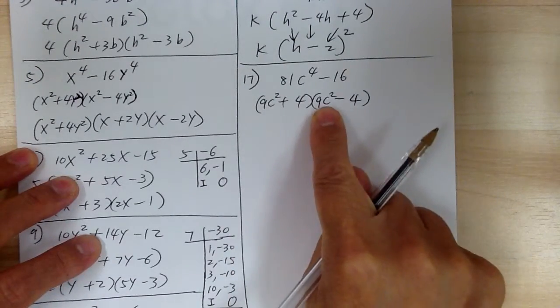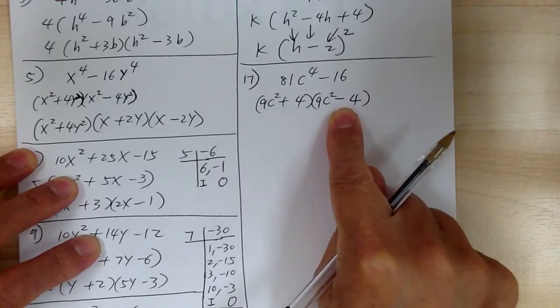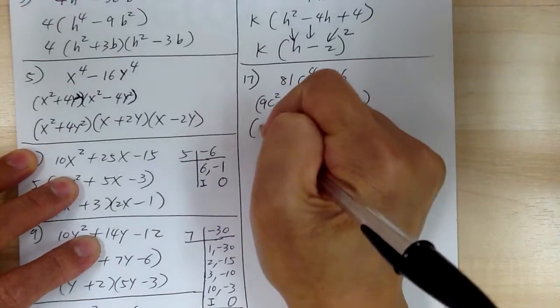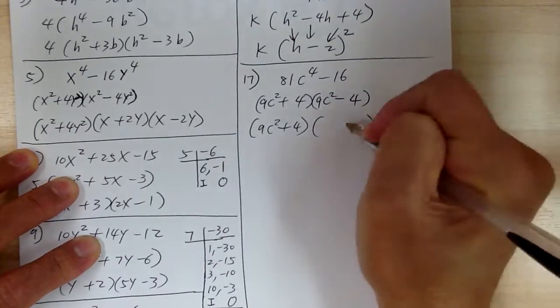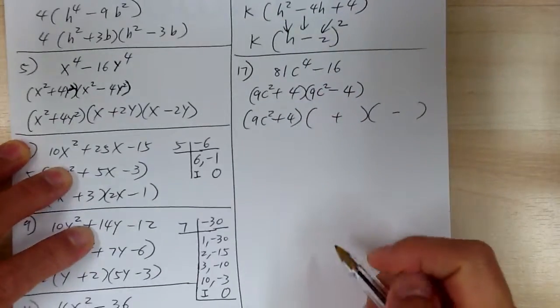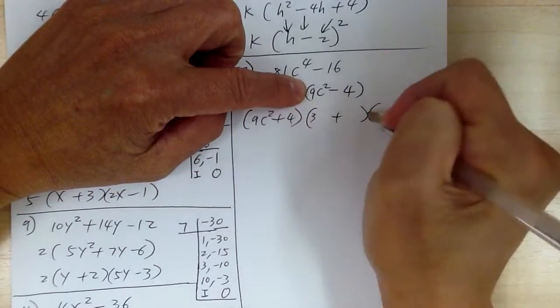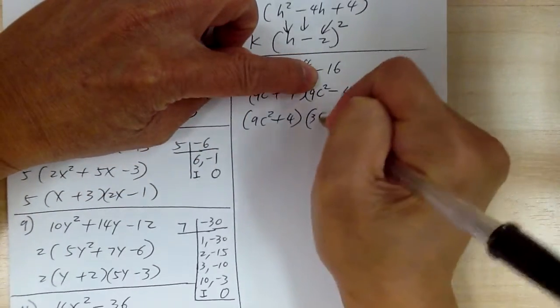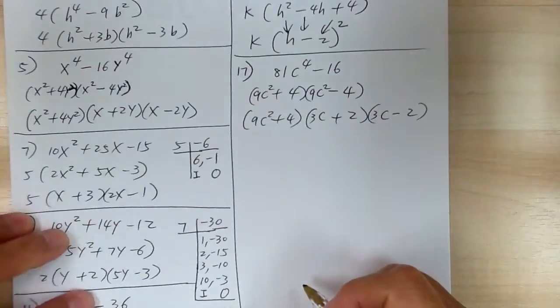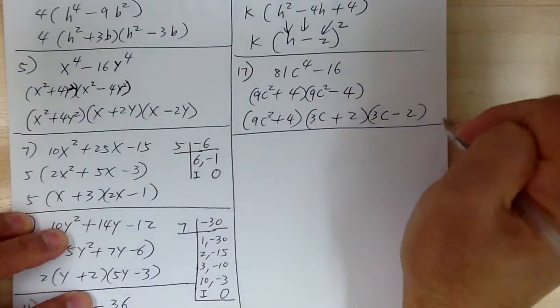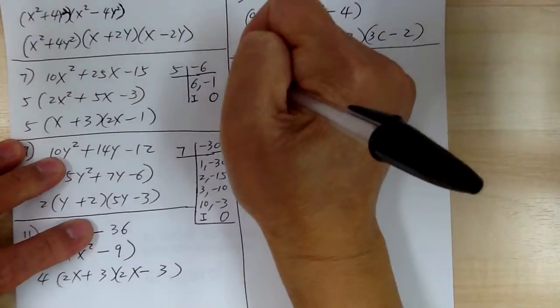But this one, again, this is difference of squares again. So I have to factor this one more time. So again, I need to get my conjugate again. To get 9, I need 3 times 3. To get c squared, I need c times c. To get 4, I need 2 times 2. Okay? And so that's it for 17. Okay, let's go to 19.